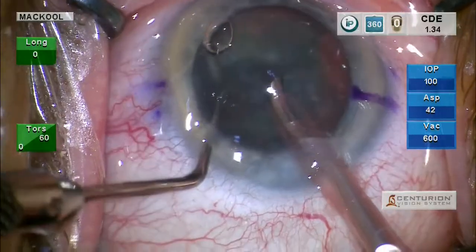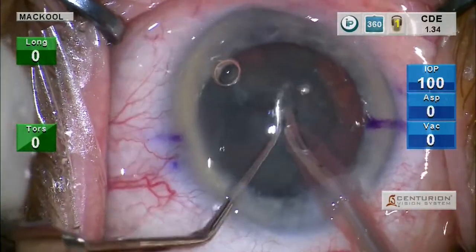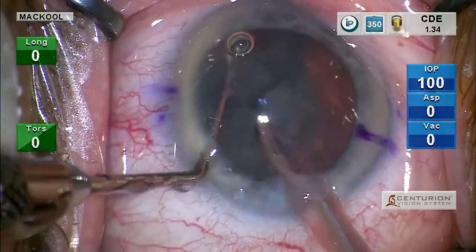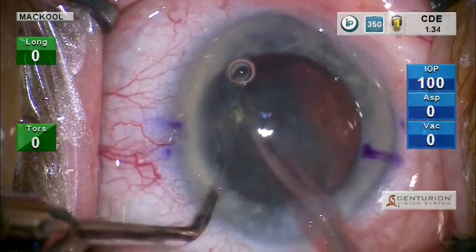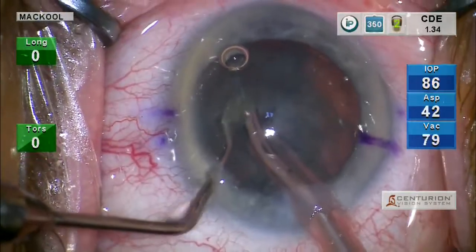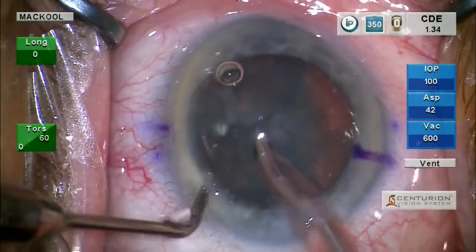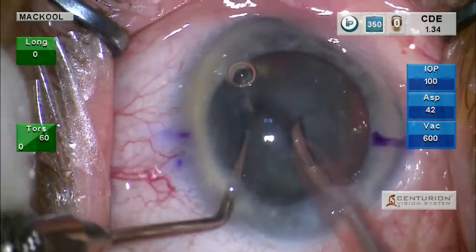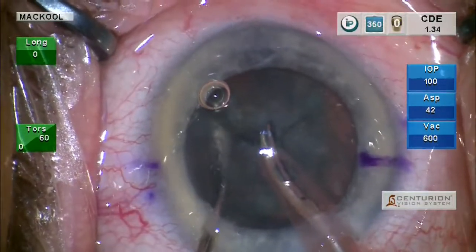Because the better job I can do removing them without bringing them very far forward, and getting them near the endothelium, the happier the endothelium is.